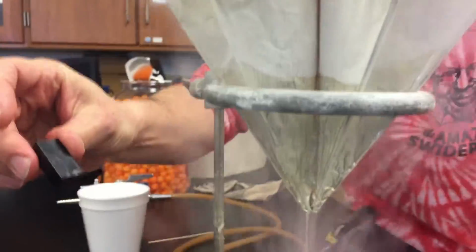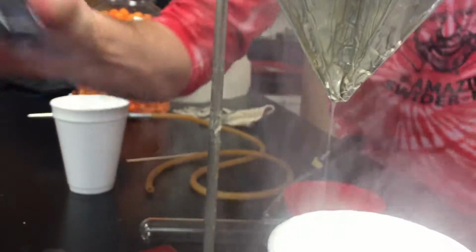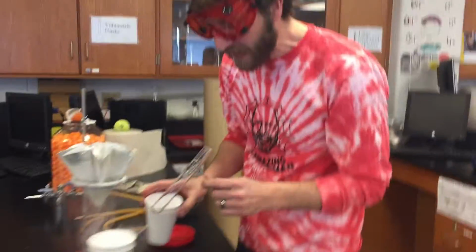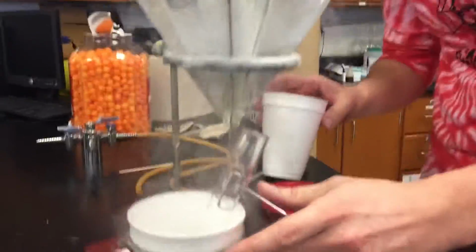Woo! That's cold. Did you see this liquid stick to the magnet? You ever seen a liquid stick to a magnet? Never. This is a magnetic liquid. It's actually oxygen. I'm creating liquid oxygen. How the heck can I create liquid oxygen?